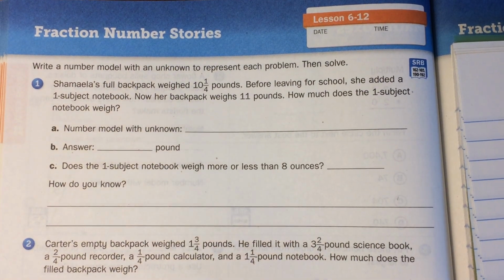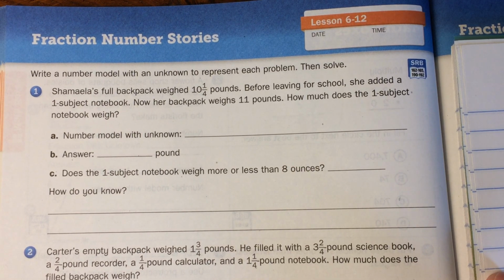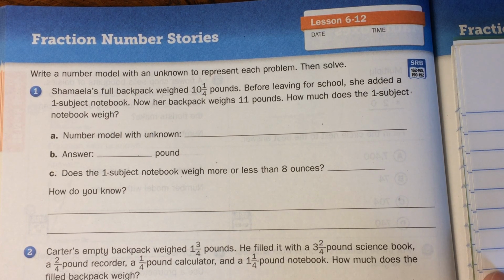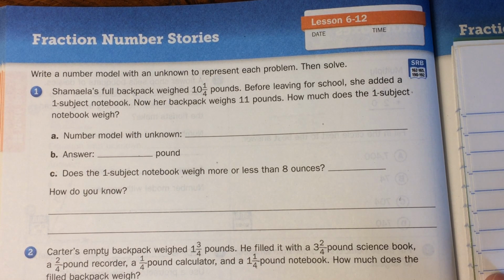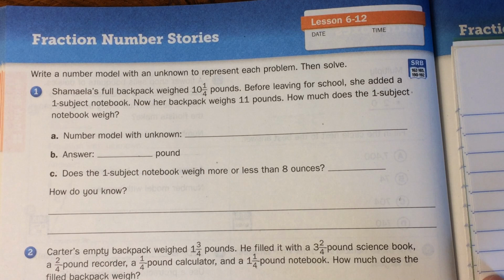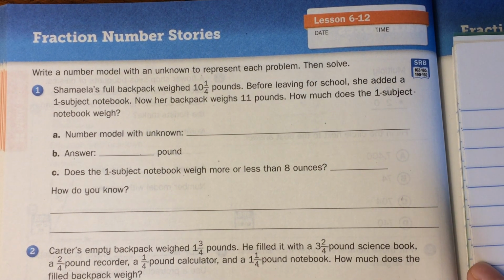Alright, welcome back. This is 4th grade lesson 612, Everyday Math, page 220. It is fraction number stories. I'm going to walk you guys through a few of these problems here, just to help you reason things out. My guess, I could be wrong, is that at least one of these will be tripping you up, or maybe all of them. Maybe you don't even know where to begin. So that's where I'm going to step in and see if I can help you guys reason these problems out.